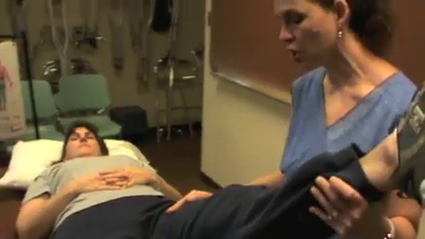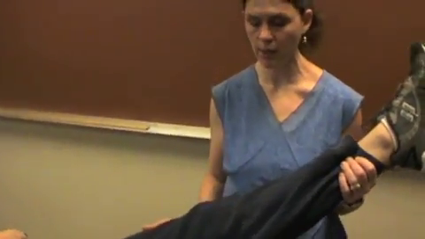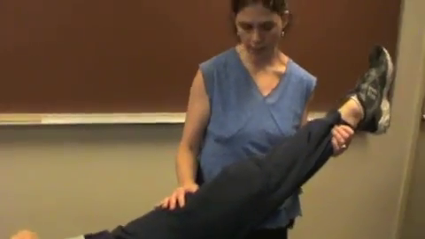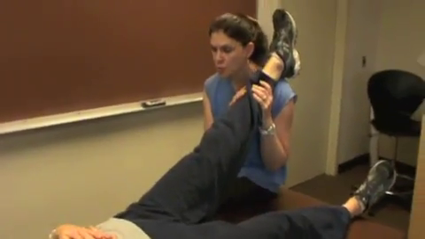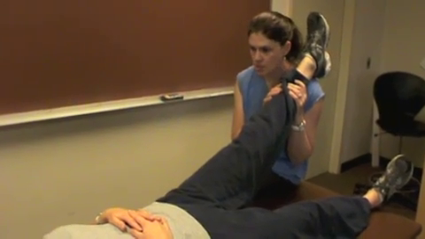Then I want to activate the antagonist, so I'm going to ask her to push down into my hand. For the legs, it's really helpful to put it on your shoulder. So push down into my shoulder. That's the hold. Now I want you to relax.